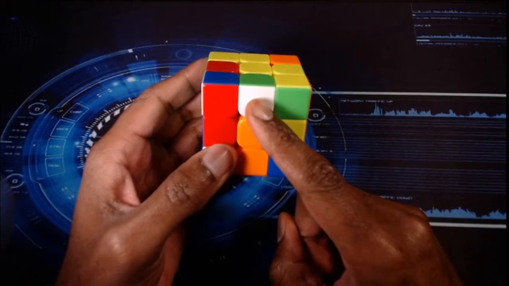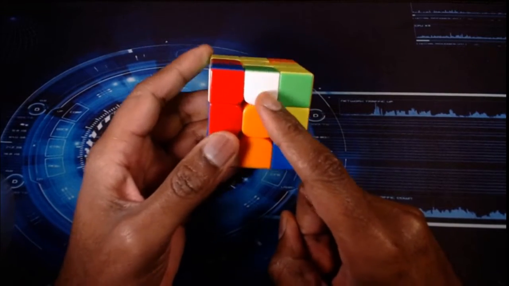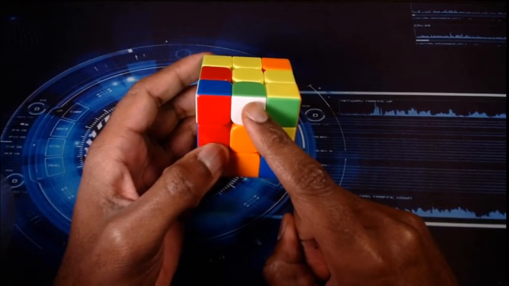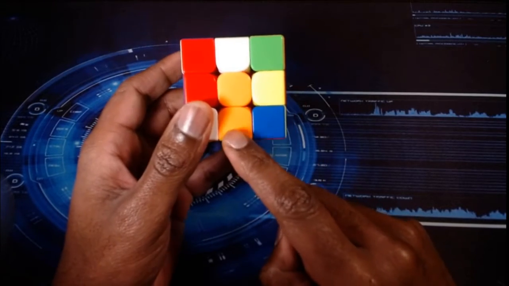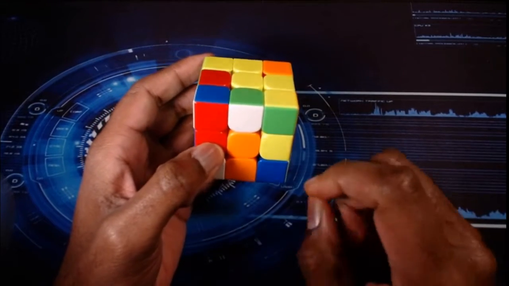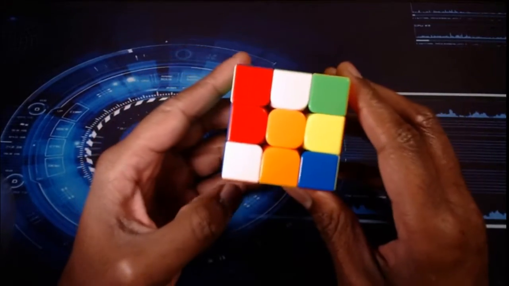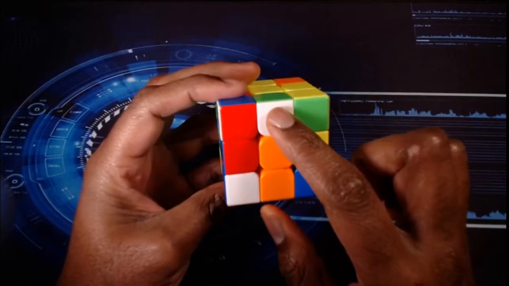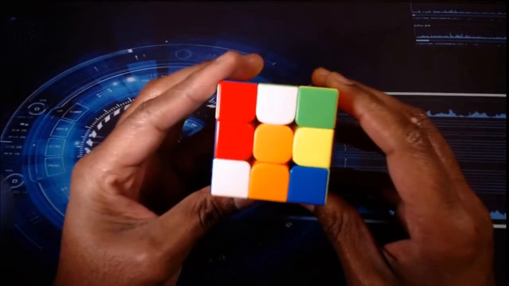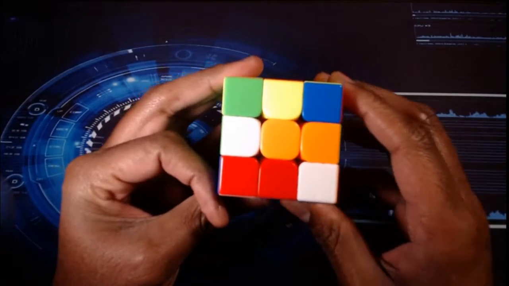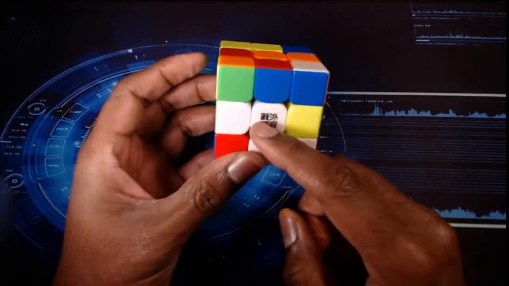I also have bad edges. Bad edges are the edges that look like this. They're going to be at the top but flipped like this, or on the bottom flipped like that. And what that means is, instead of taking just one move to solve it, I'm going to have to take two. For instance, to put this green on the bottom, I would have to turn it to the side like this for one move, and then turn it down for another move.